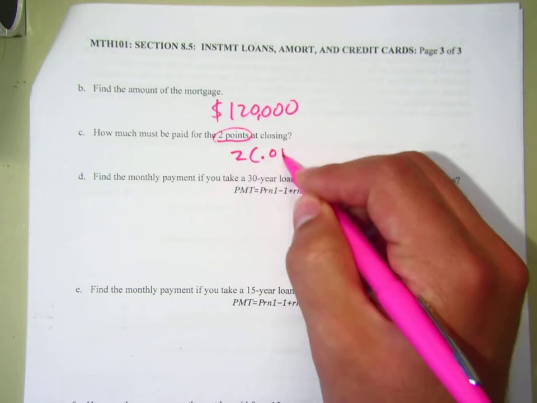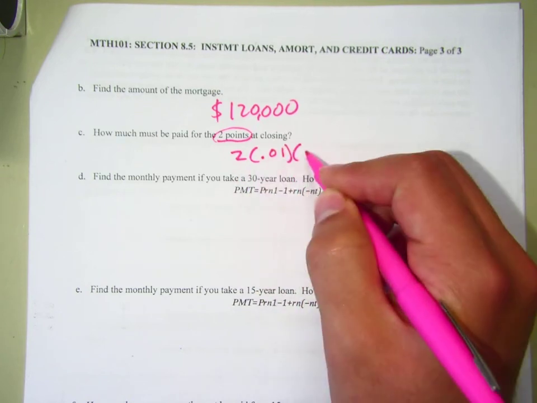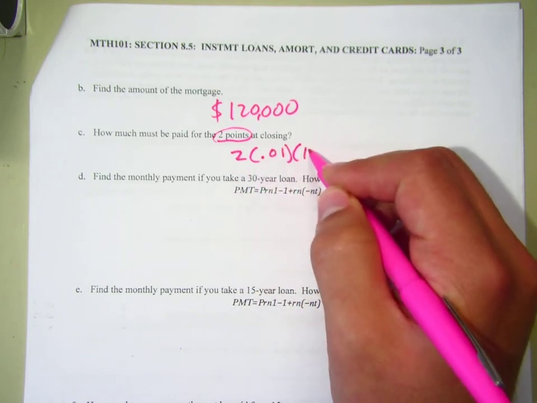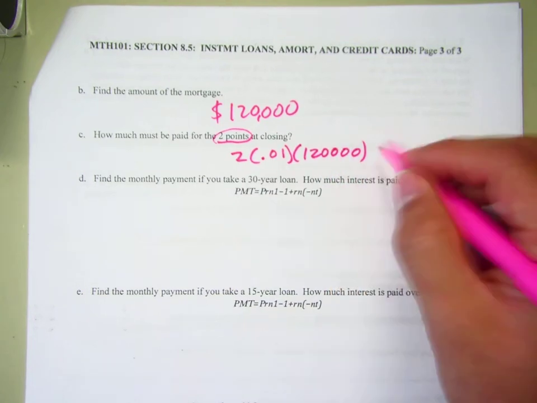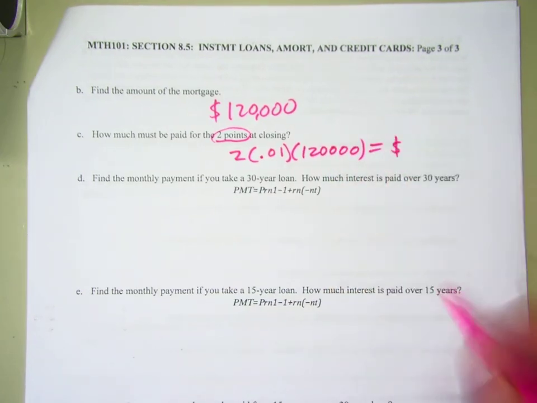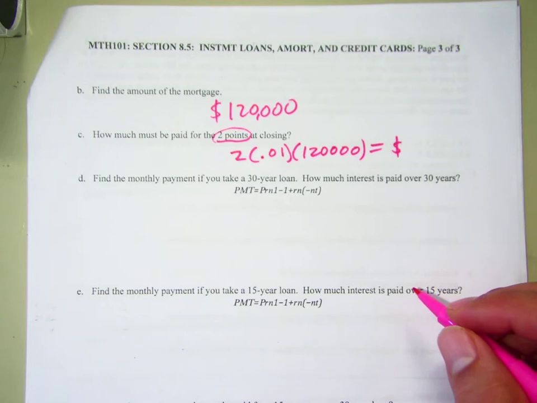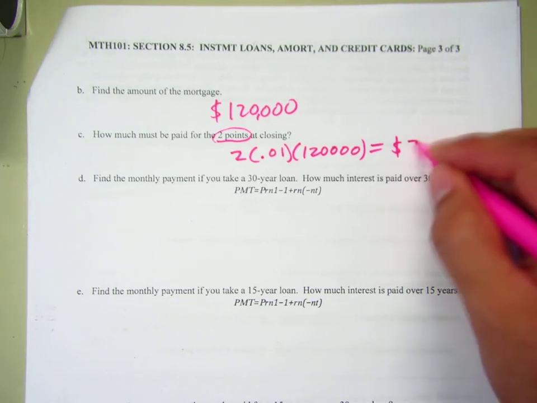I wrote it out as 2 times 0.01, or you can just write 0.02. And so how much is that going to be?